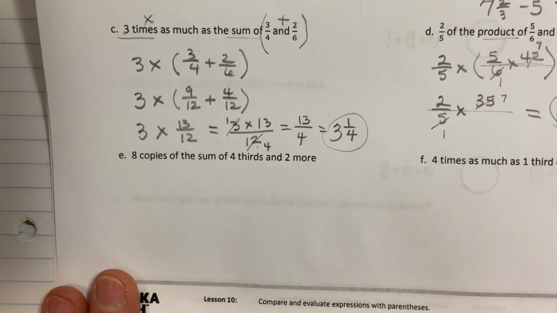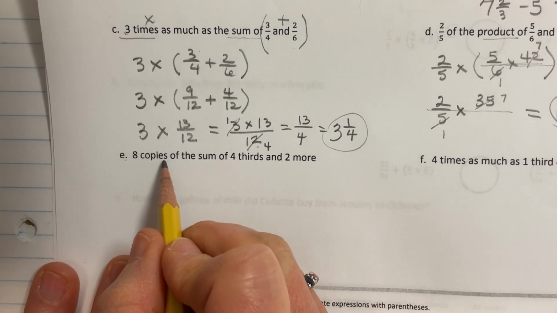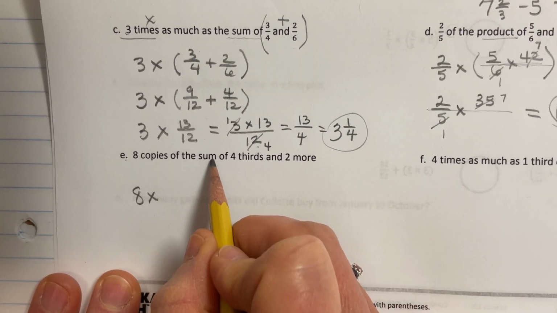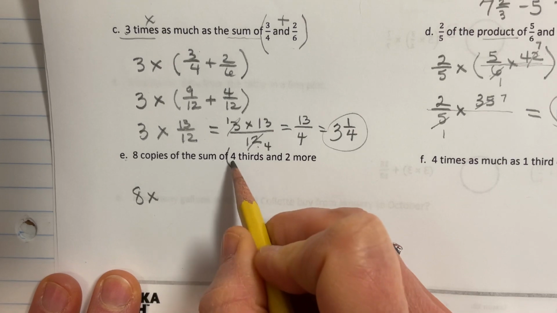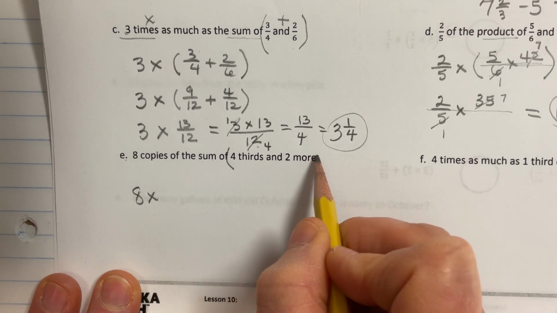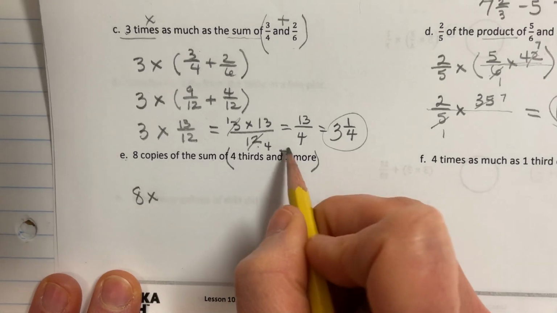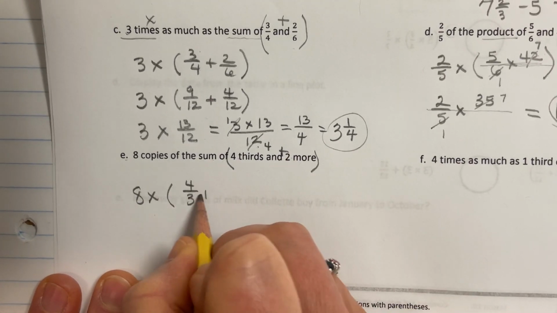Let's look at this one. 8 copies of, so that's 8 times, the sum of, so I'm adding something, the sum of 4/3 and 2 more. So I'm adding 4/3 and 2. That's a plus sign. 4/3 and 2.